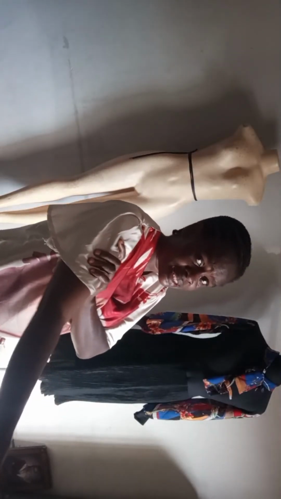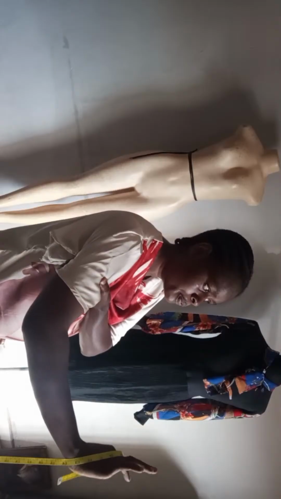Now, this is the biceps. You see here, the fattest part of your arm is the biceps. I like taking the biceps measurement because some people are naturally gifted here. This place is always very big for some people. For some people, it's not big. So especially if you are sewing for people that are fat, their armhole and their biceps are very important.